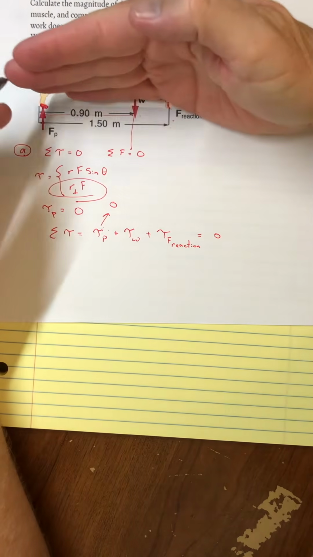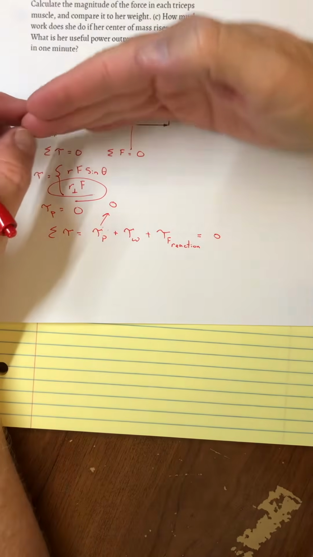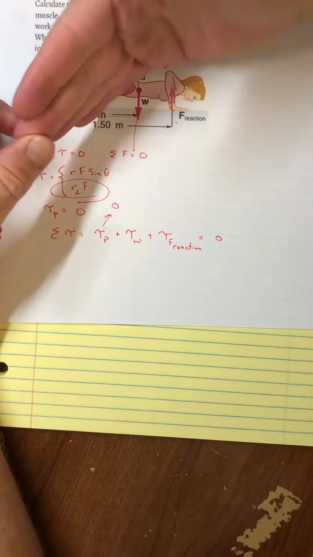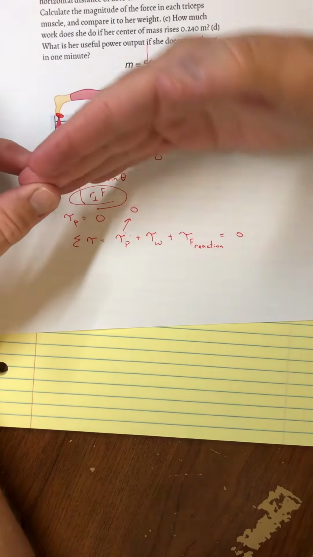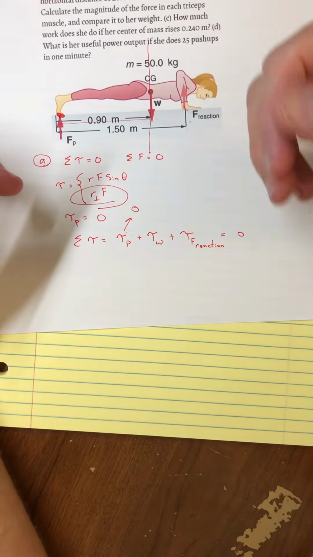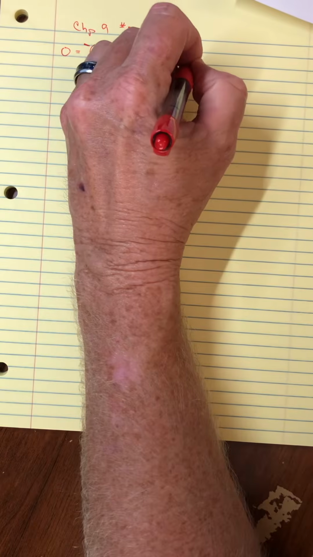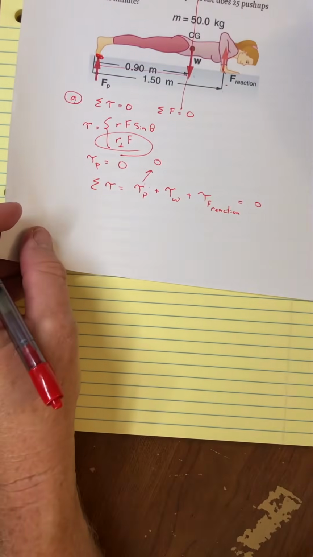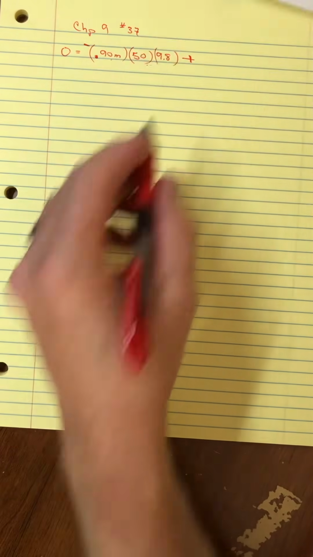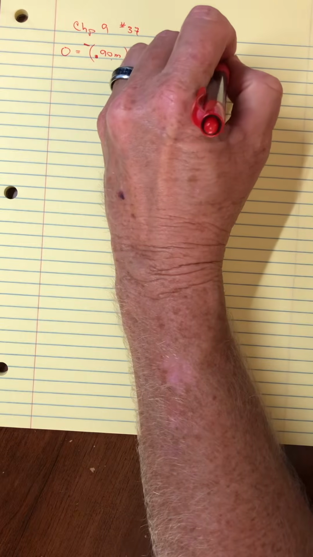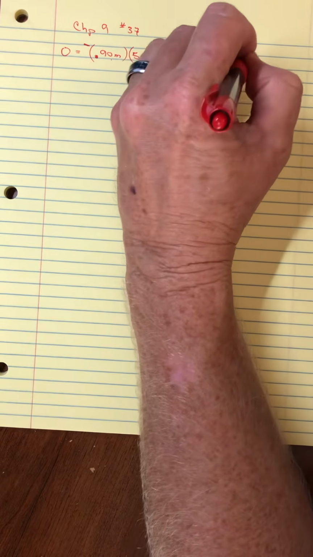That will tend to lift her up, rotating her in a counterclockwise direction, which is traditionally positive. So I'll call that a positive torque. The distance is 1.50 meters, and the amount of force is the unknown piece.